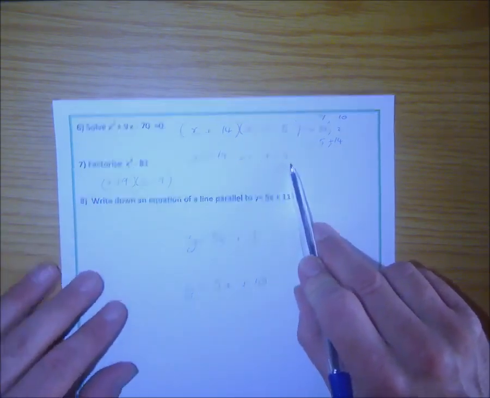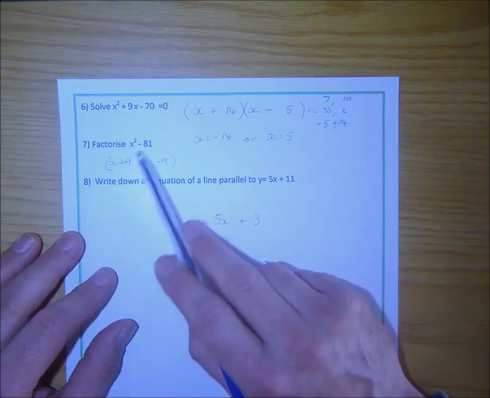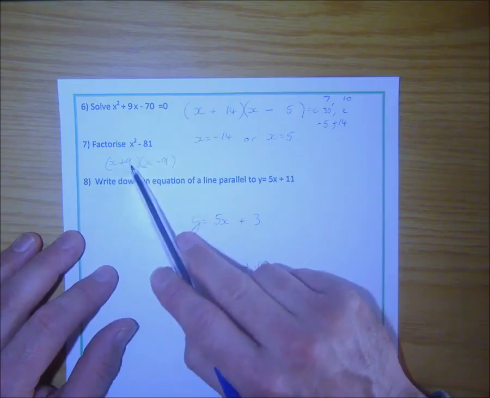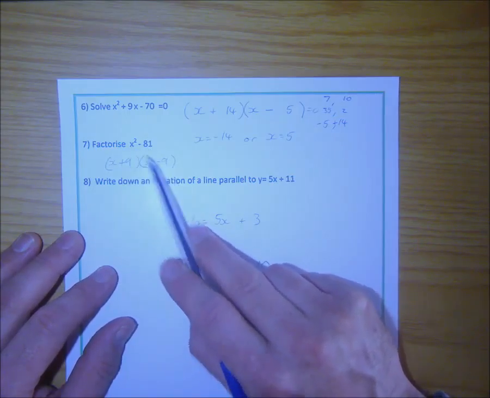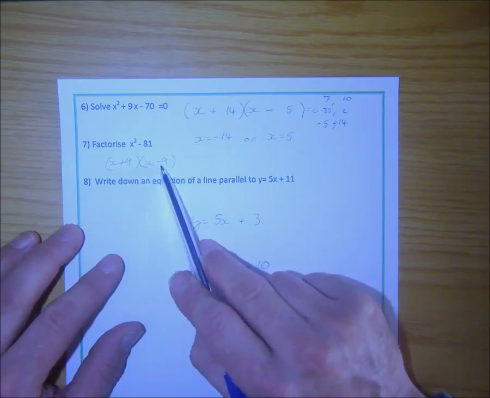Factorise. x squared minus 81 is a difference of two squares. That's a square number, which is x and x. And that's a square number, which is 9 times 9. And it's the difference, because it's a take away. So it factorises into x plus 9, x minus 9.